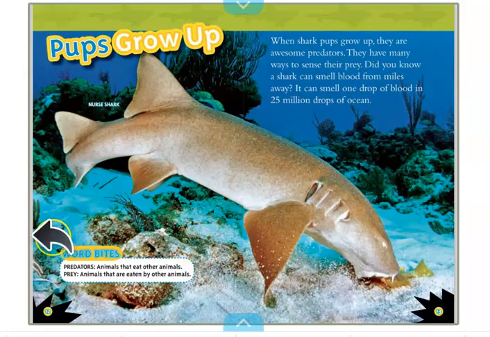Oh, look, we have another information box, and this one again is helping us define or tell us what a word means. This one's about predators. Animals that eat other animals. Prey. Animals that are eaten by other animals. So we have the predator and the prey. And then we have a picture and a label, nurse shark.